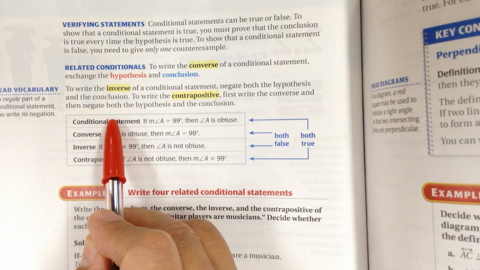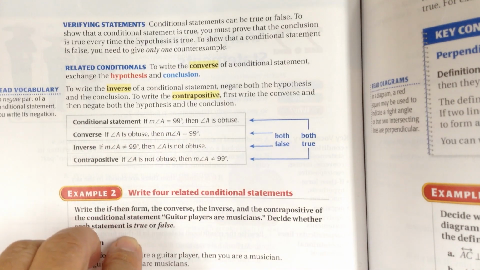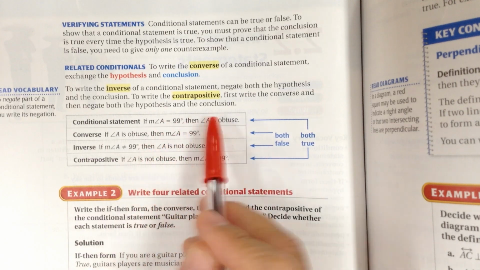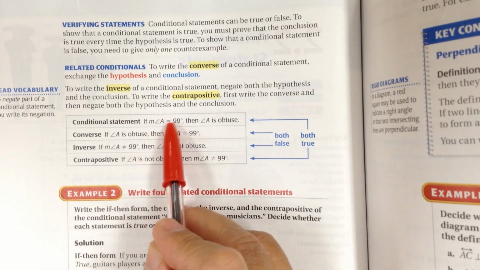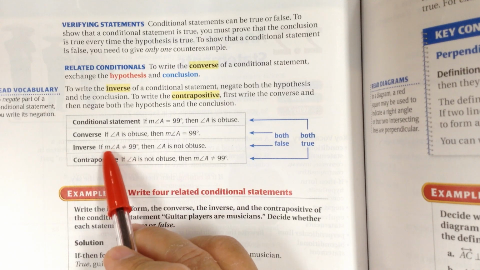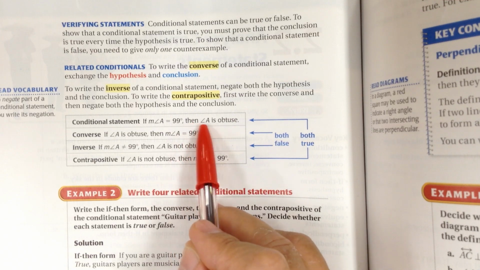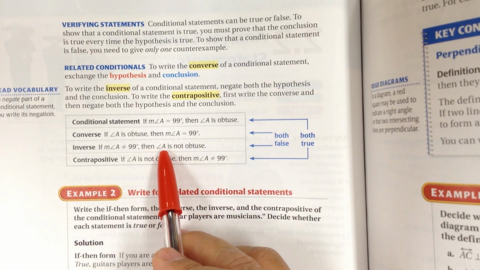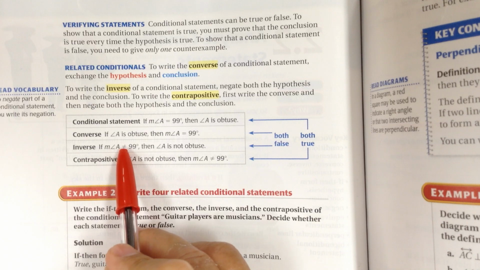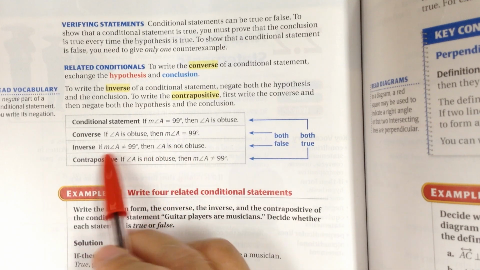So here's your original conditional statement. Converse is when you switch the two. Now let's go to the inverse. Inverse means you make both negations without switching the order. Originally you have measure of angle A equals 99, but now it says measure of angle A is not equal to 99 degrees. Originally, then angle A is obtuse; now it says then angle A is not obtuse. That's what inverse means: you put negation on both the hypothesis and the conclusion.